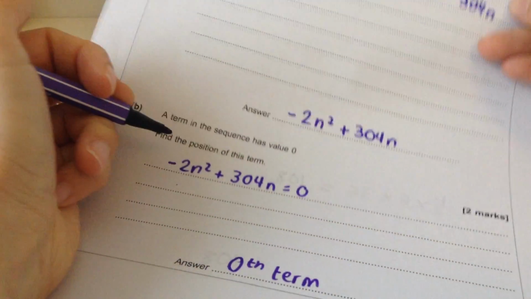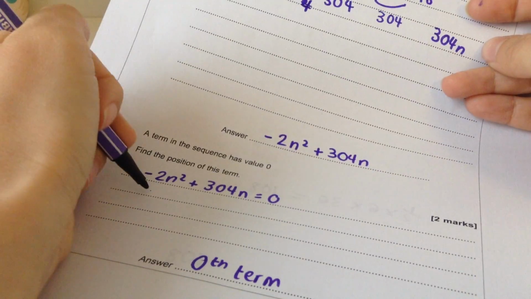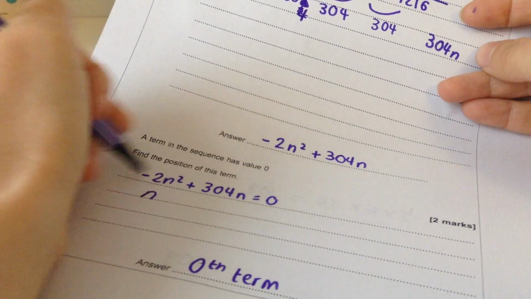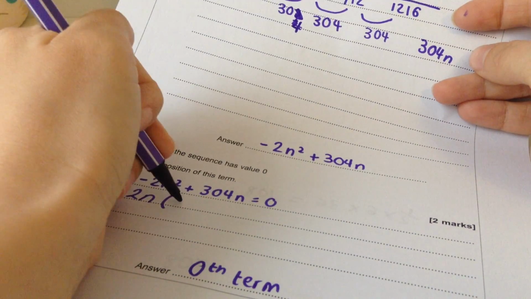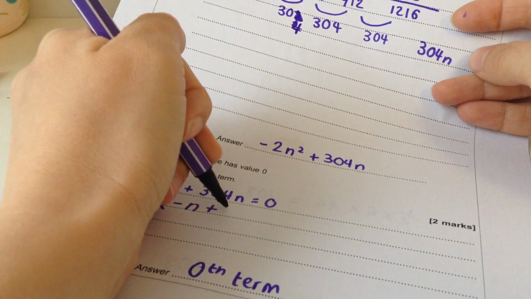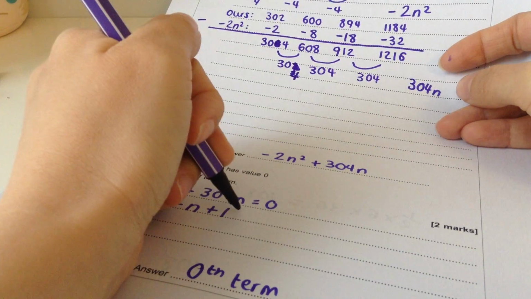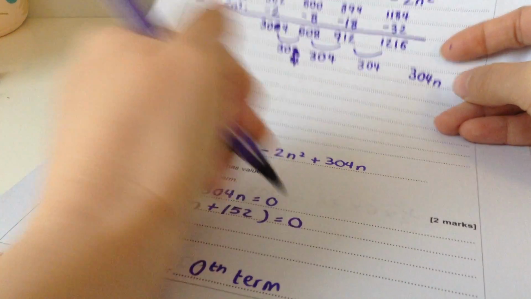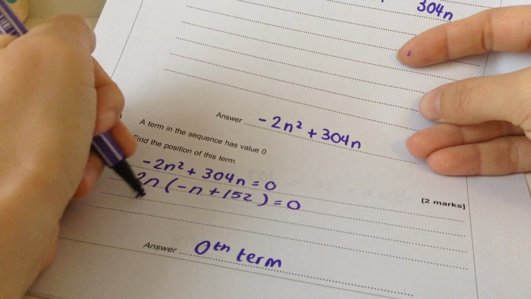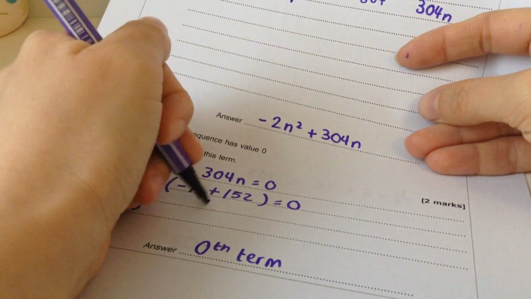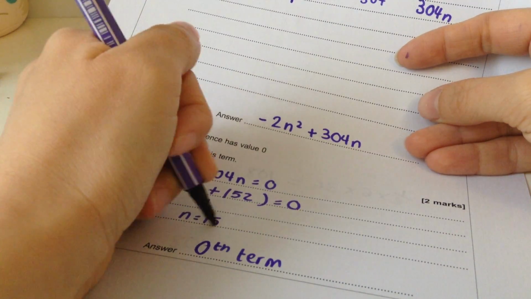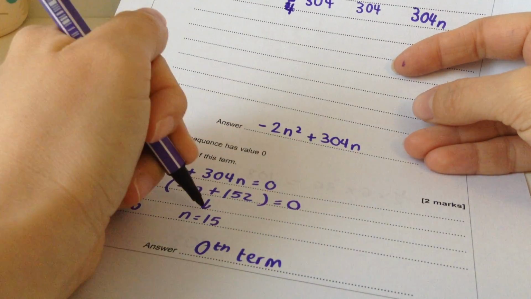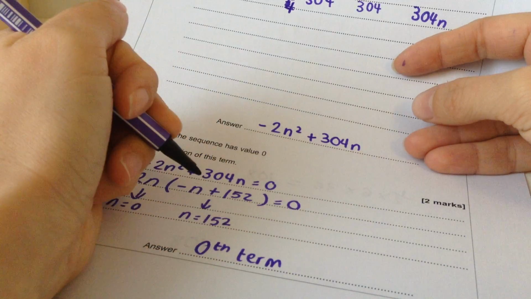I was going to solve this. Oh, you know what? I may as well solve it anyway. Let's take 2n out as a factor. So n equals 0 or n equals 152.